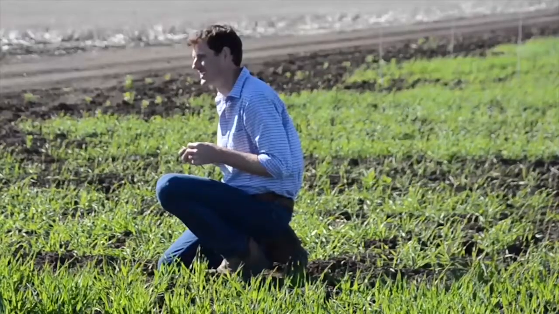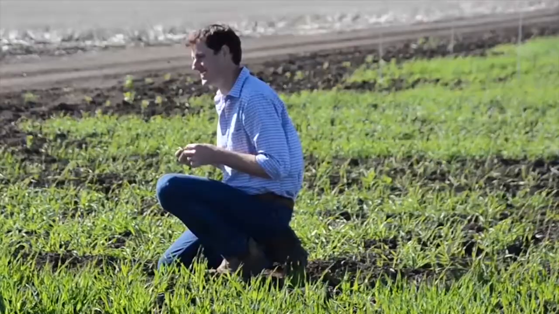So one of the strengths here at the PBI is that we're in the grain belt. We're in an environment that certainly gets crown rot, and we can manage our trial sites to generate the highest degree of crown rot in any given year.